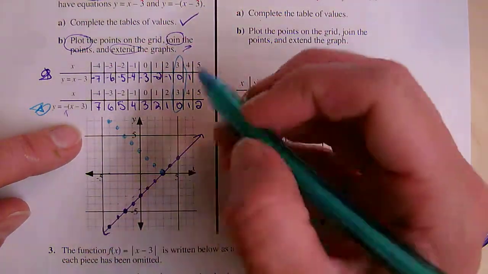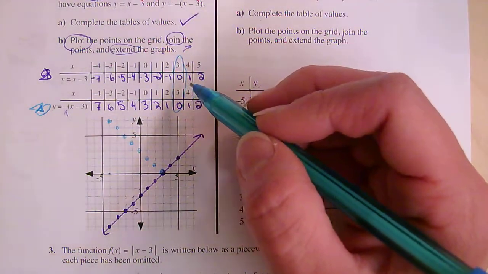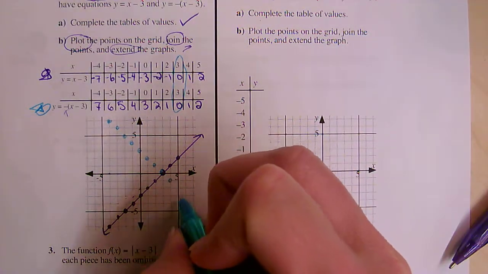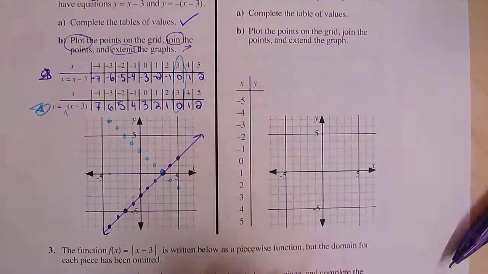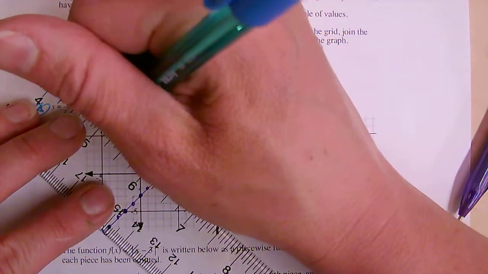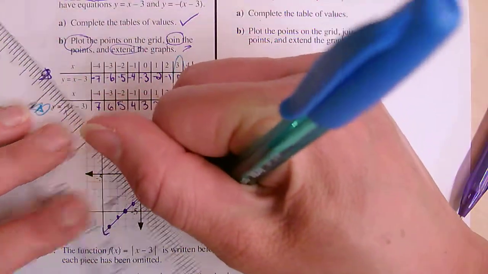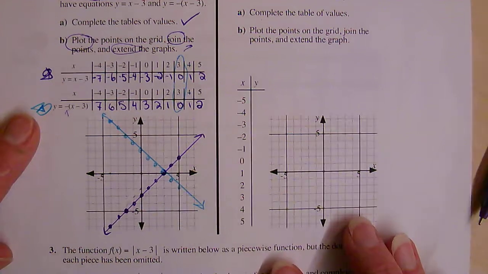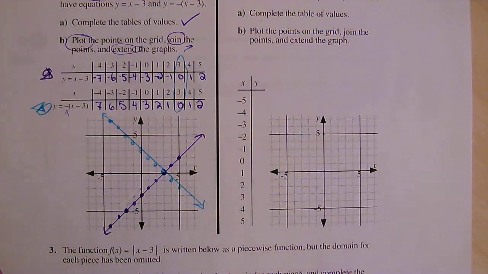So we see that they intersect at the x-intercept of 3 and 0. Okay. Oh, that was a horrible line. Yeah. Oh well. Okay. So we plotted, we joined, we extended.